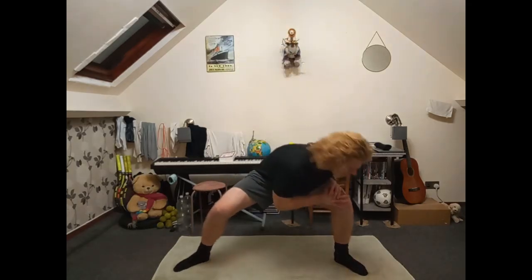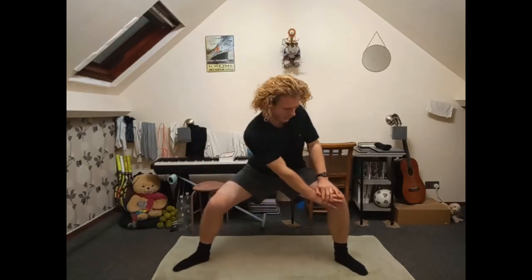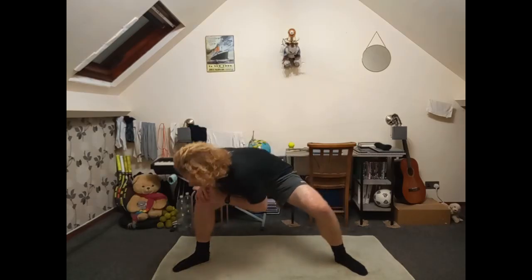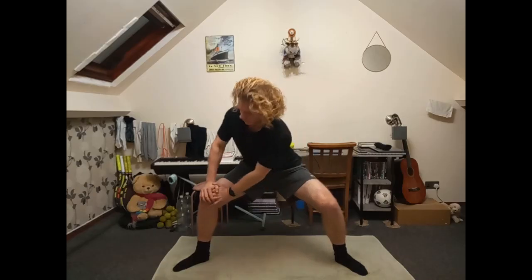Up again. And now the next exercise. Three-quarter squat, press against the leg. Go towards it. Change. Press. Go towards it. Press. Go towards it. Press. Go towards it. One more round. And up. And the last exercise is the propeller.